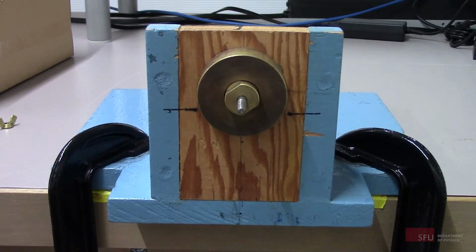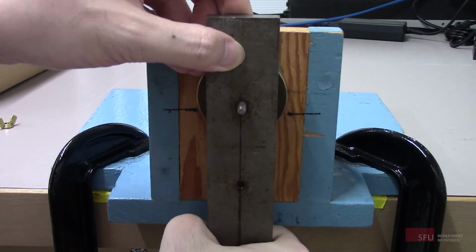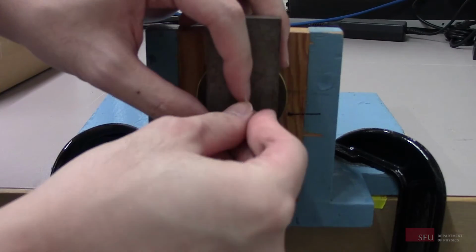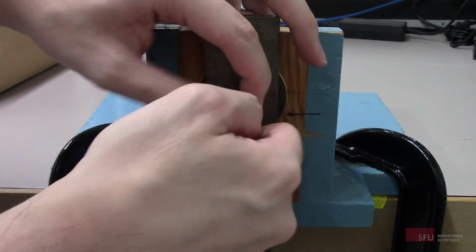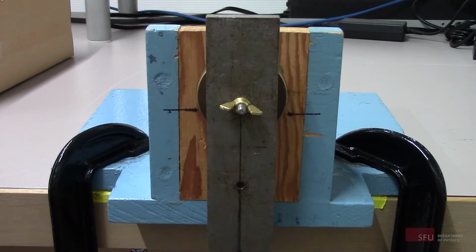Then the bar goes onto the mount on the axle. Finally, the other end has a wing nut that can screw in clockwise to hold the bar in place. If you can't screw in the axle, try screwing in the other end.